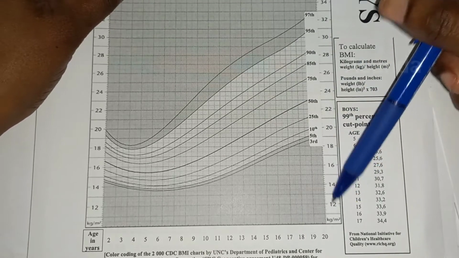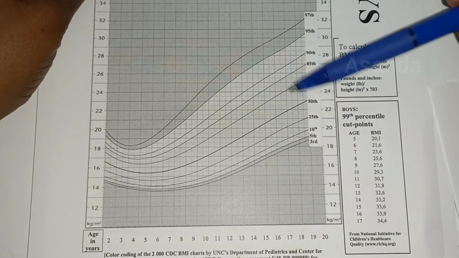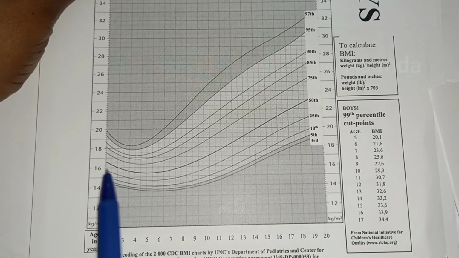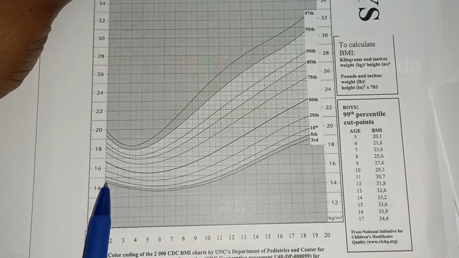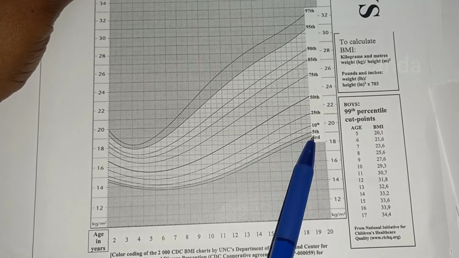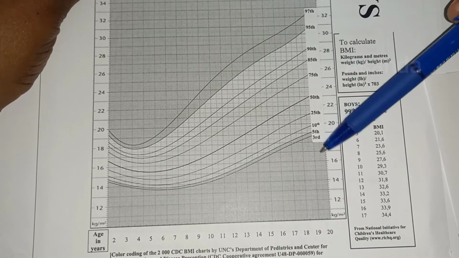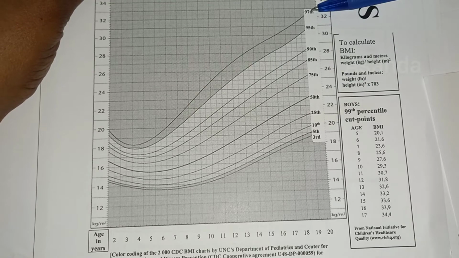On this side we get the BMI again. This side you can read the BMI as well. And there are these lines. You follow the line, and at the end of the line you read the percentile. So these are the percentiles: 3rd, 4th, 5th, and 97th percentile, right?